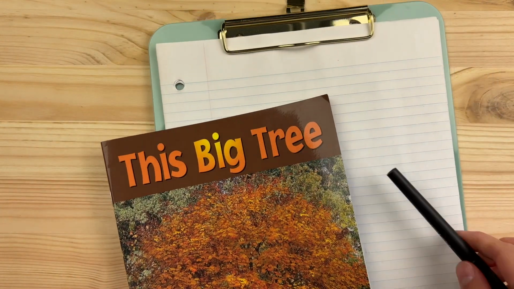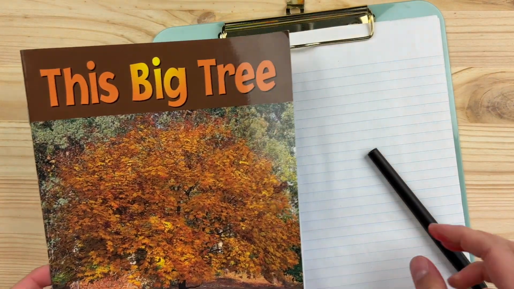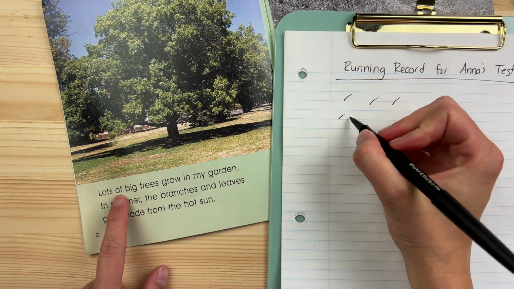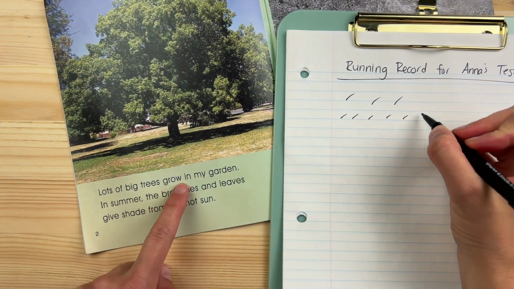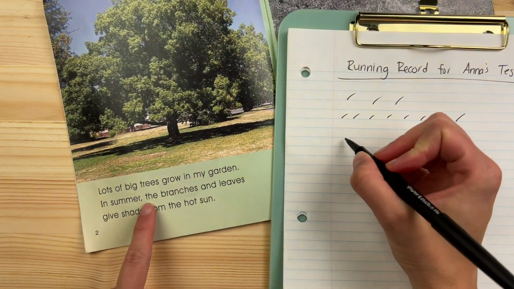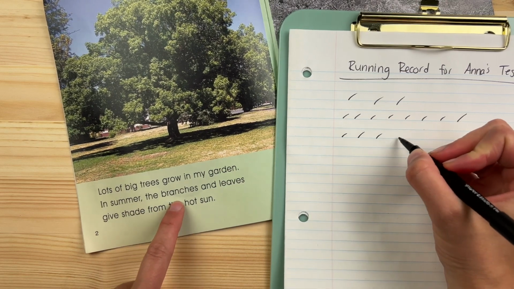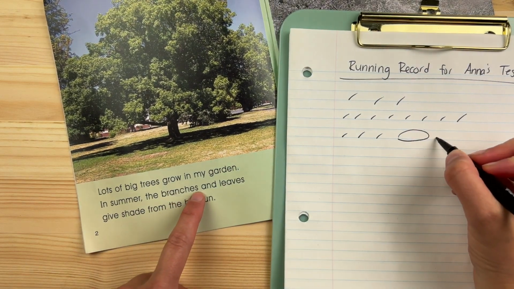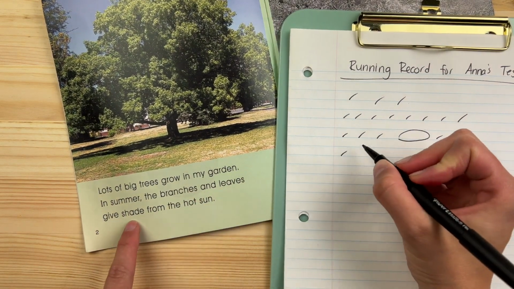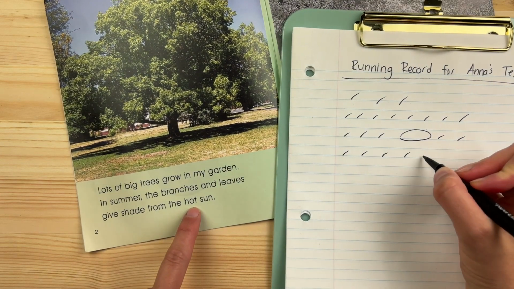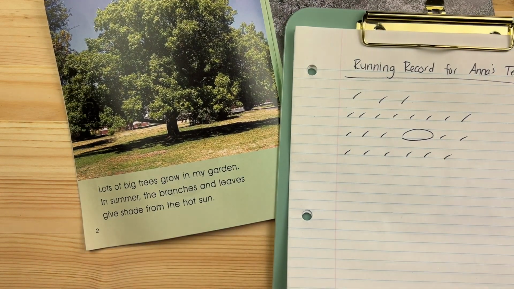When you are doing an informal test, all you need is a book and a piece of paper to do your running record on. So the way that you do a running record is you sit with the student next to you, you have them open the book, and you are following along. And on your piece of paper, you are writing marks for each word that they are doing correctly. And when they sweep left to the next line, you also sweep left on your paper as well, so that you can keep track. If they make any errors, you circle them.